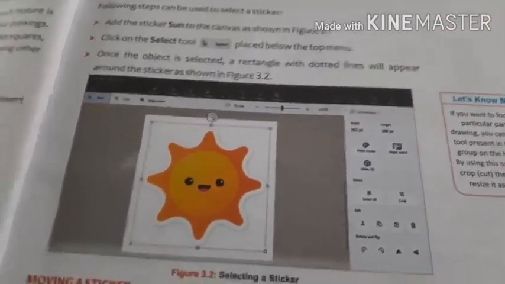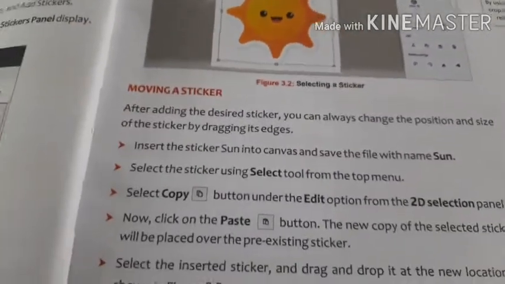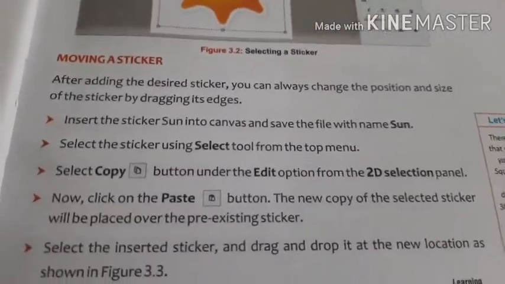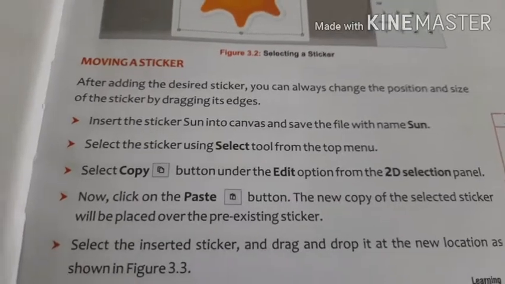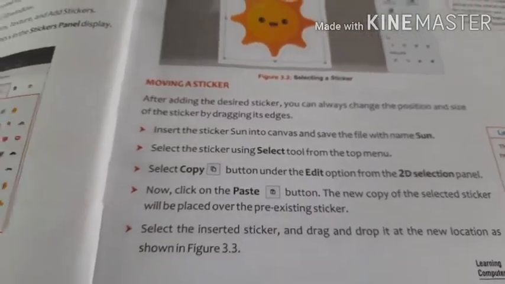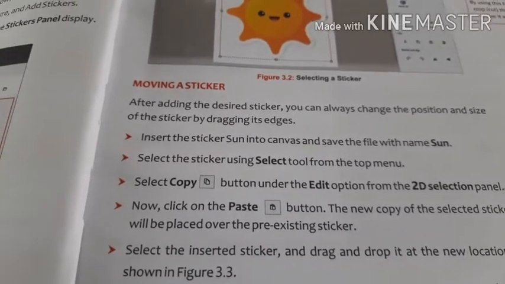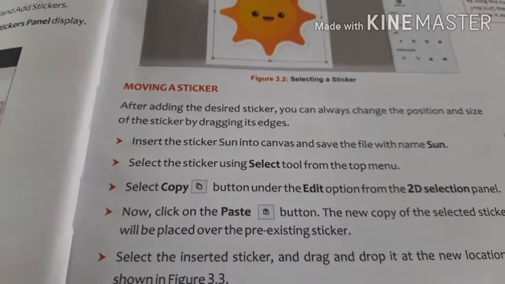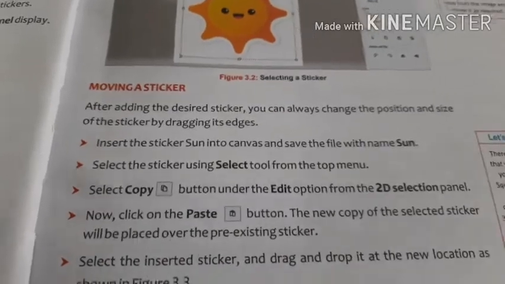Okay, next one is moving a sticker. After adding the desired sticker, you can always change the position and size of the sticker. If you want to change the position and size of the sticker, you can drag its edges and change it. So these are the steps.